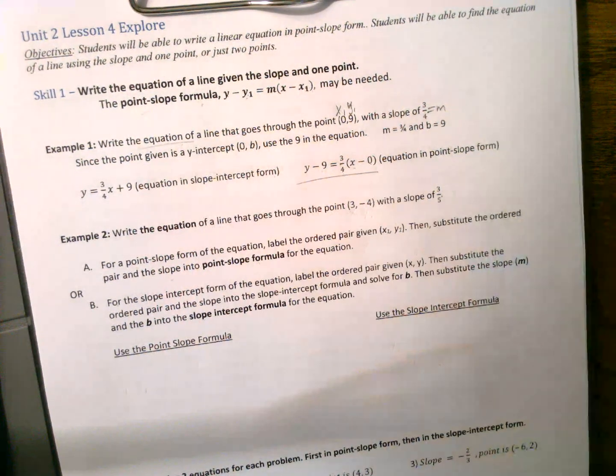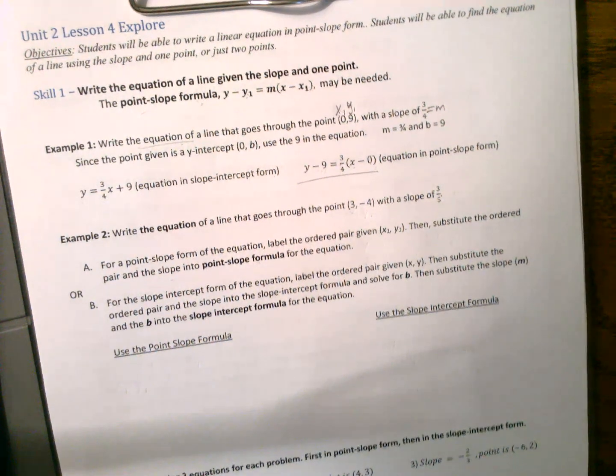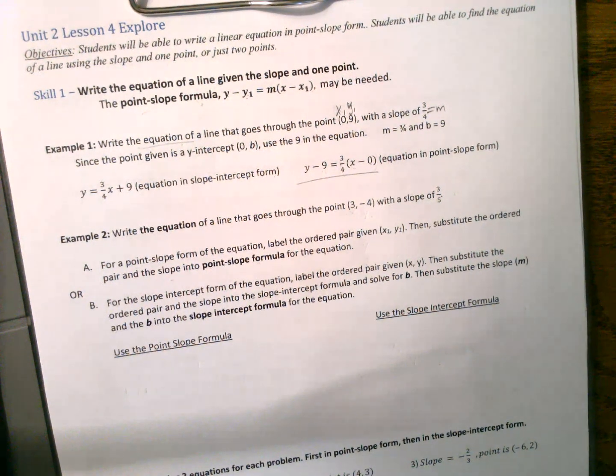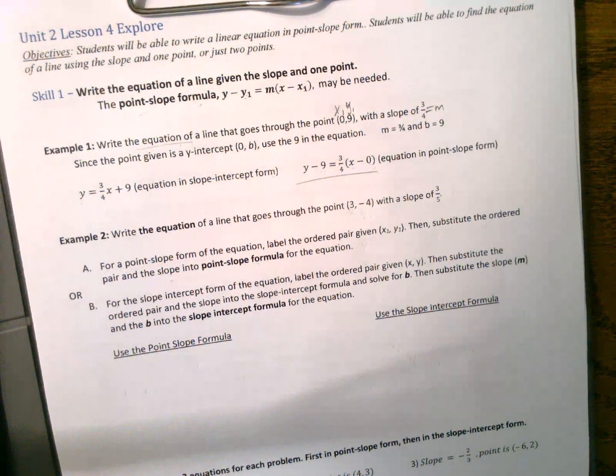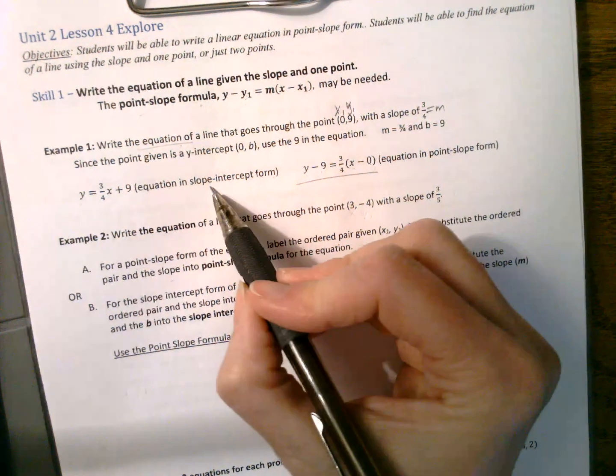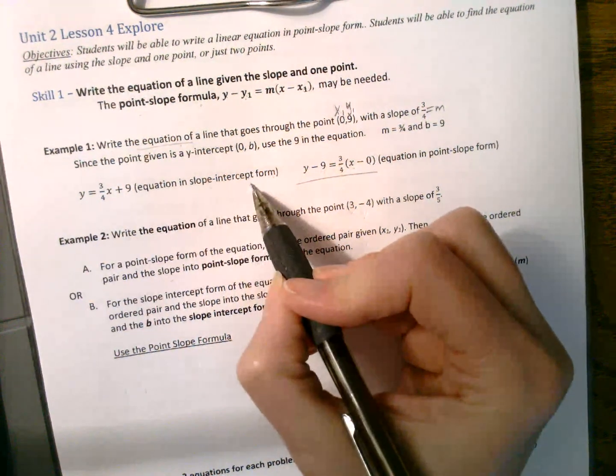All they wanted was the equation. They didn't say what form it was in, so feel free to use the point-slope form anytime. You can do that without any math whatsoever, so that makes it a little easier. So it's worth knowing, okay? Because now you have a choice. You don't have to put everything into slope-intercept form.